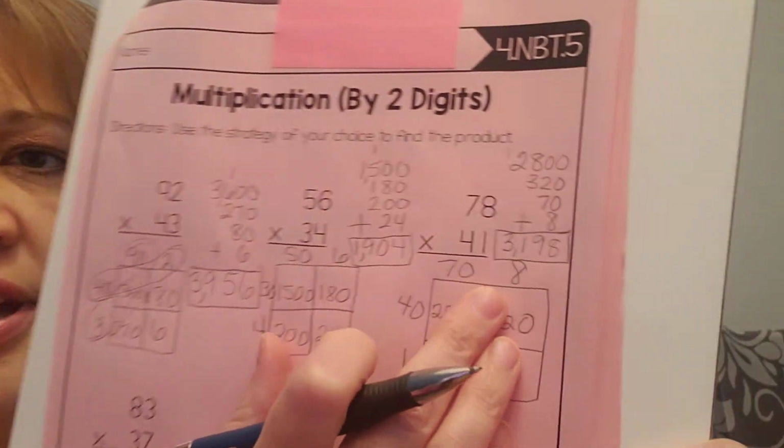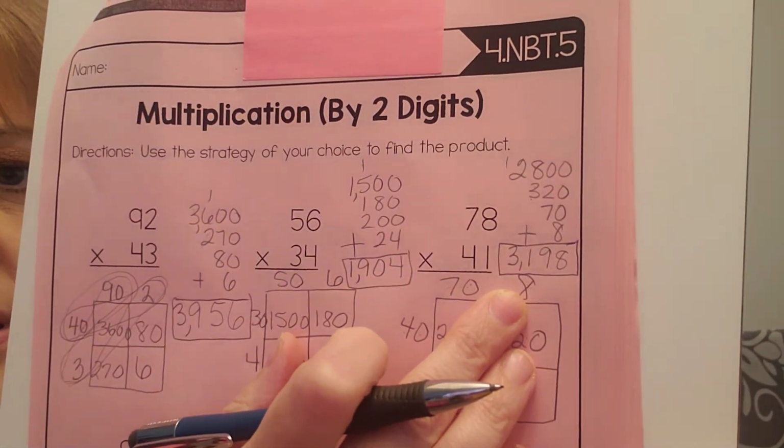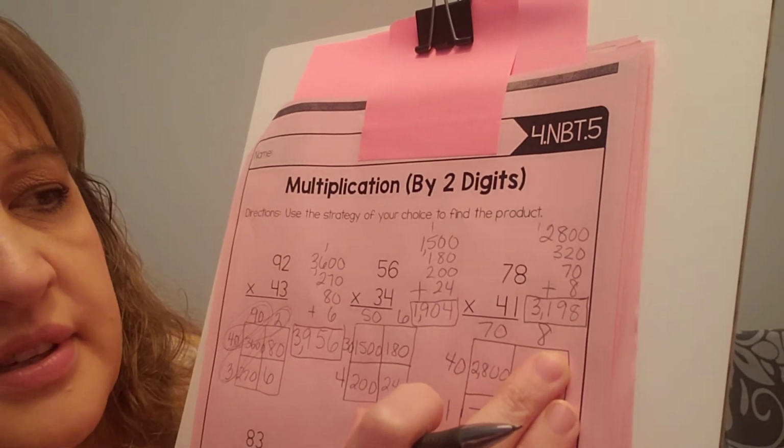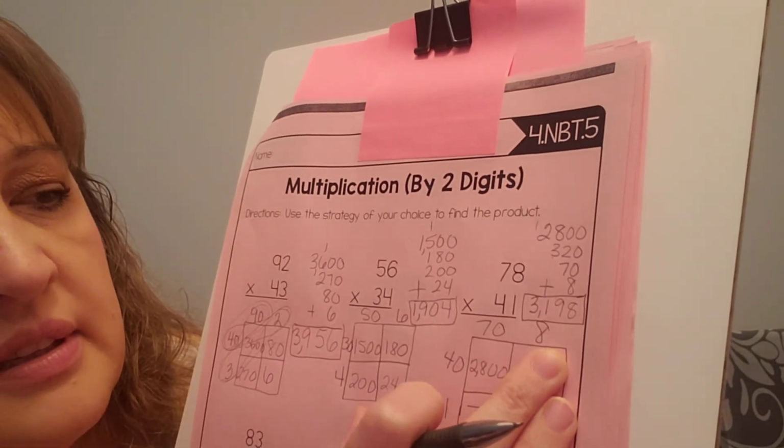Did you get it? All right, check your answer. Did you get 3,198? All right, so in another video, we will continue to work on that NBT5, 2 digits times 2 digits.